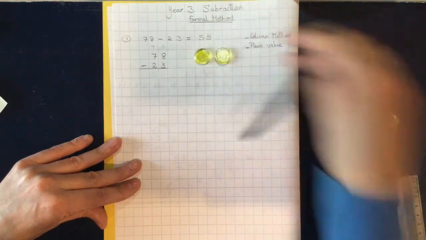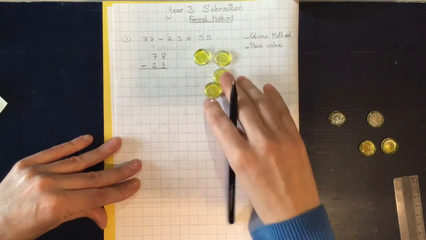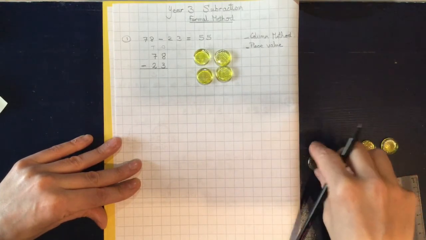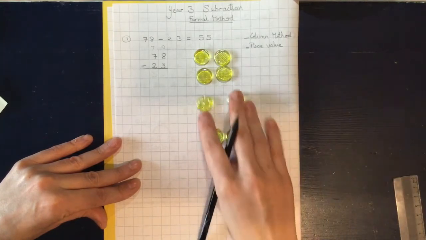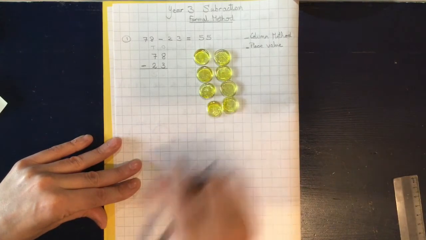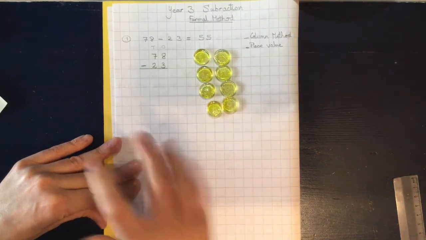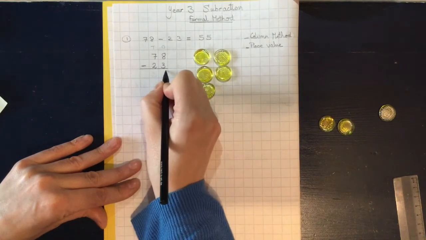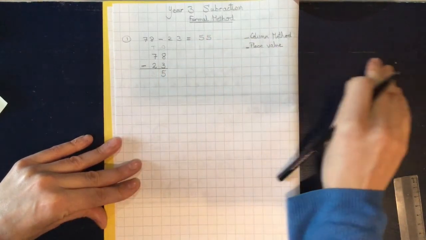So we would have 8. This is all we have. This is our minuend. This is what we start with. We don't have more than that. 8. This is what it means. We have 8 and we take away 3, minus 3. So we would have 5 ones left.